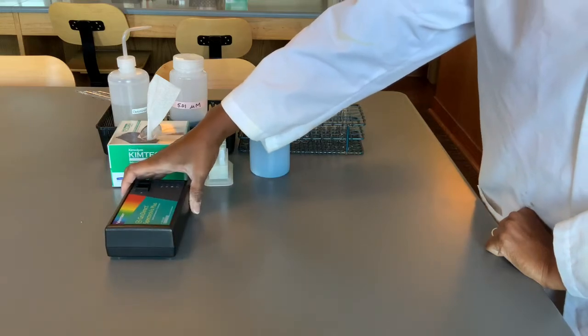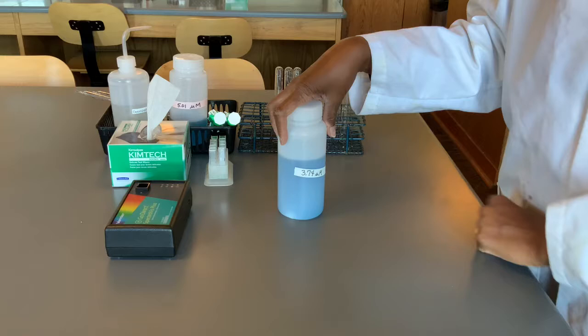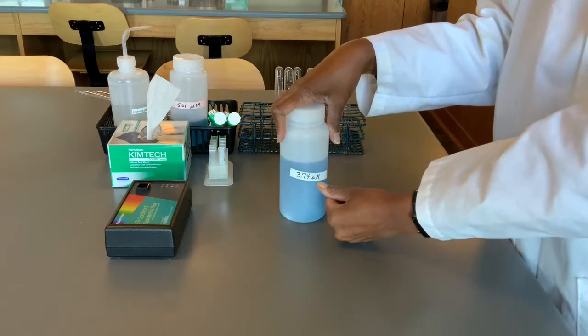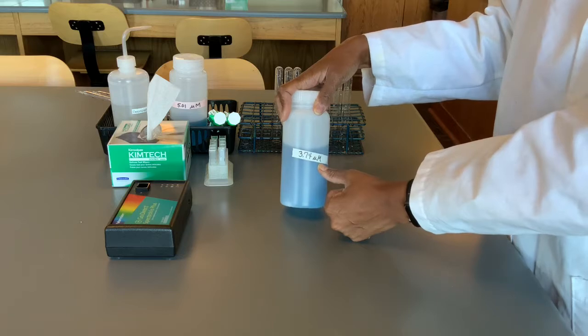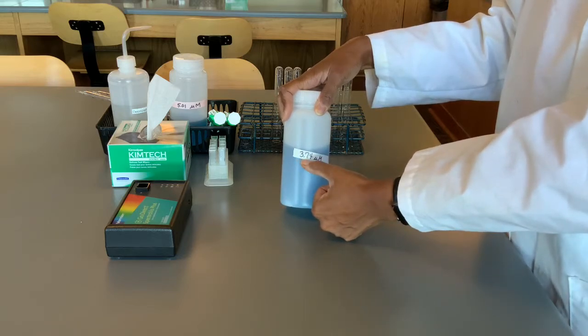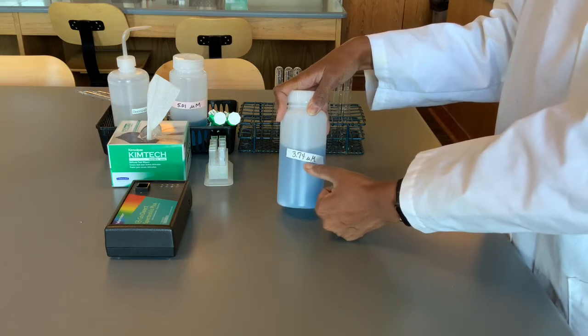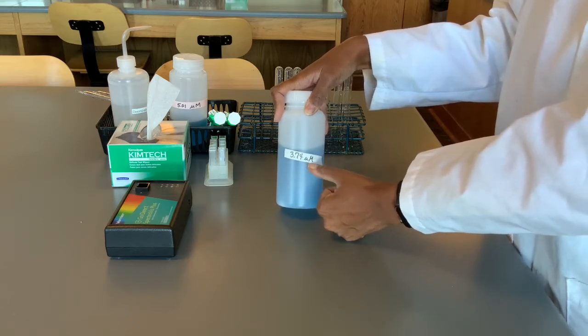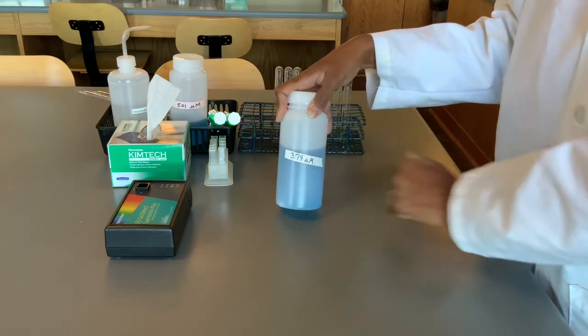Also, we will be using a stock solution that was pre-made. Please take note of the concentration of the stock solution and also note the units. This one, for example, says 3.74 micromolar. So that's micro moles per liter. And you'll need to look up the conversion factor between moles and micromoles.